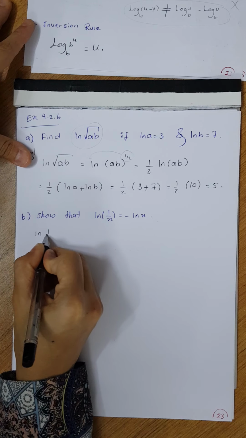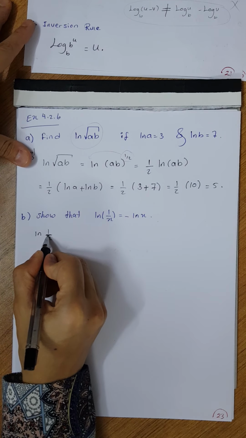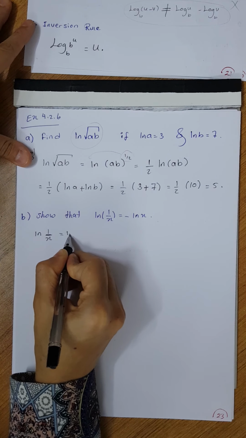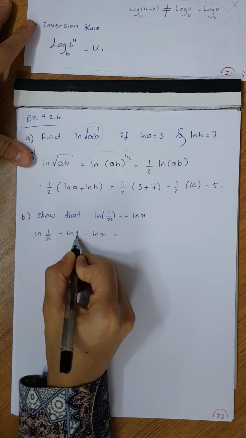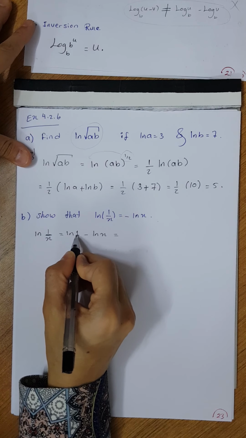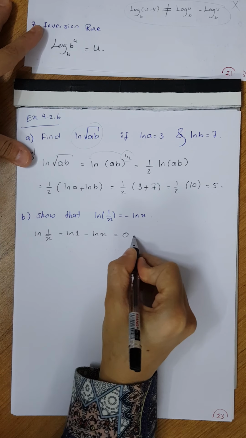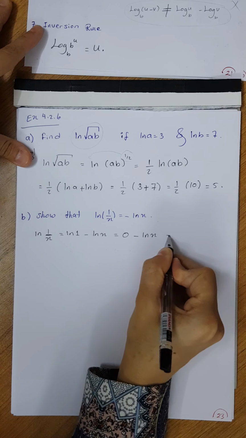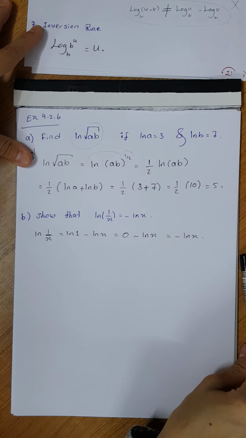Ln of 1 over x. What does that mean? I know that division changes to subtraction, so that will be ln of 1 minus ln of x. Ln of 1 is equal to what? It is equal to 0, because logarithm of 1 with any base is equal to 0. So that will be 0 minus ln of x. 0 minus ln of x is equal to what? It is equal to minus ln of x.